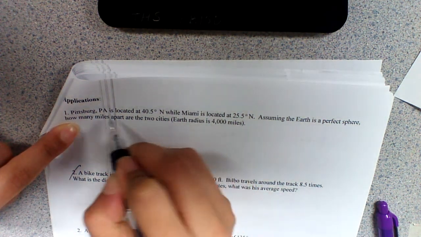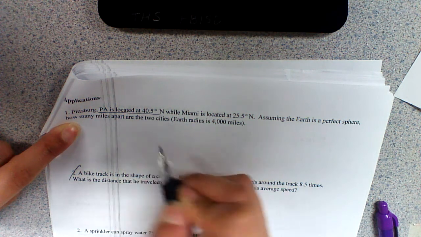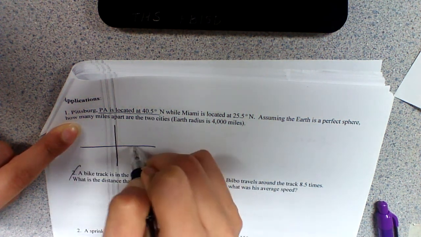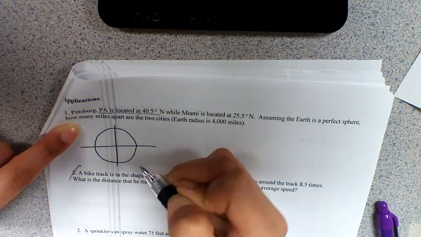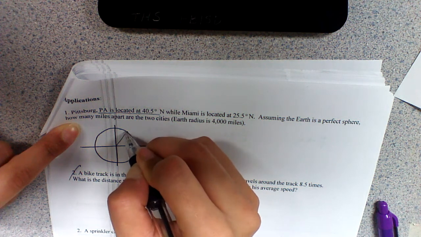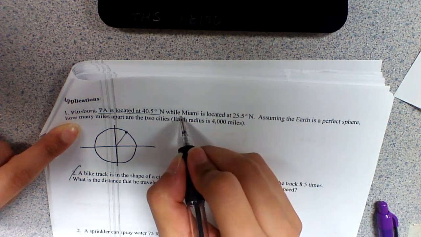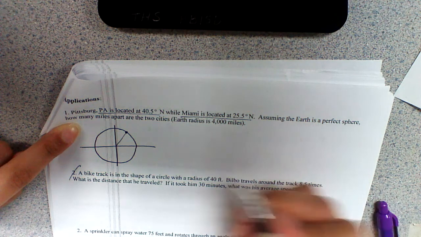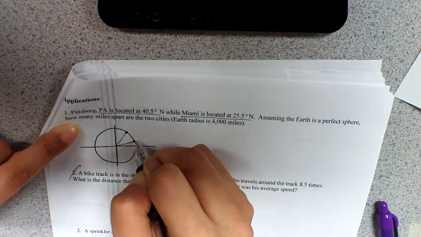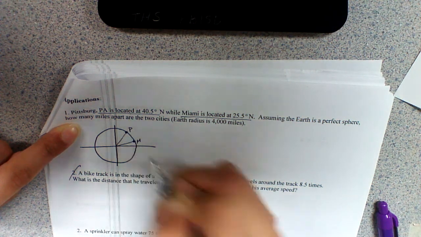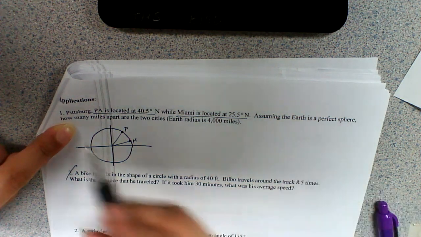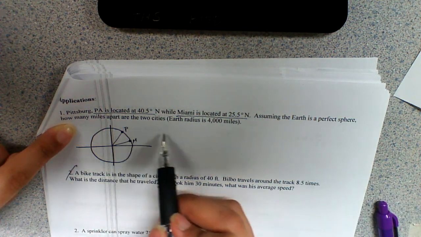But if I were to look at this one, it tells you that Pittsburgh is located at 40.5 degrees. And actually, before I continue reading, I'm just going to make a quick picture. If I know that Pittsburgh is at 40.5 degrees, let's say that's about here, on the unit circle. And it says Miami is located at about 25.5. These are in degrees. I'm going to say this is Miami, here's Pittsburgh. And it says, assuming the Earth is a perfect sphere, how many miles apart are the two cities?